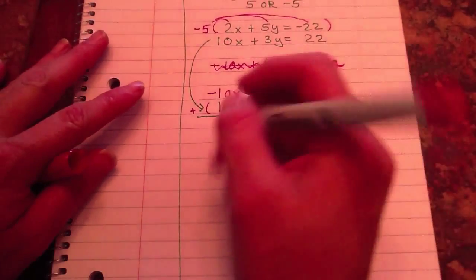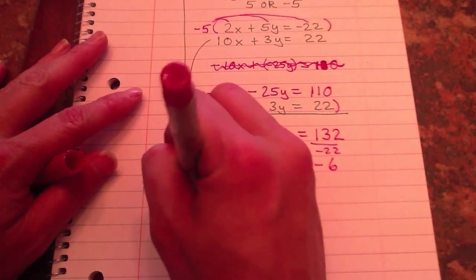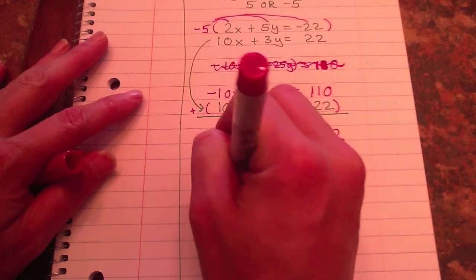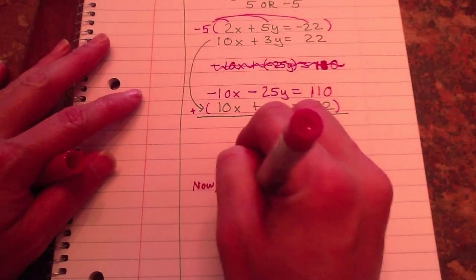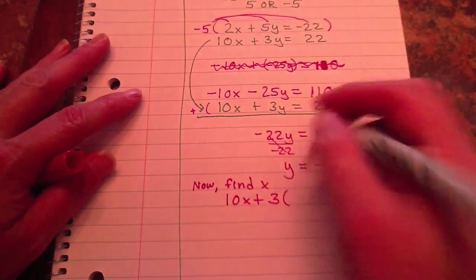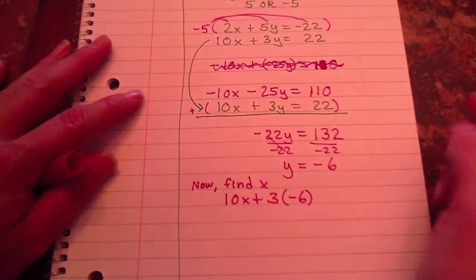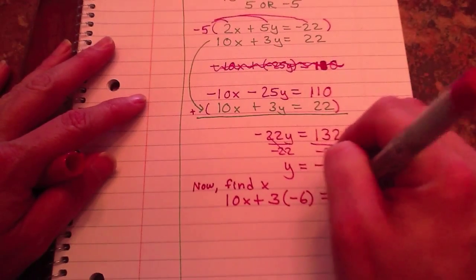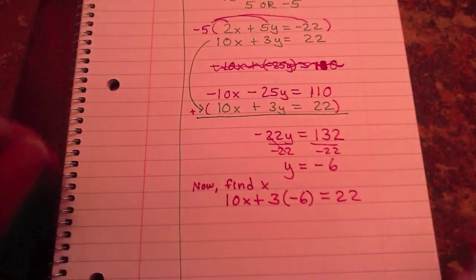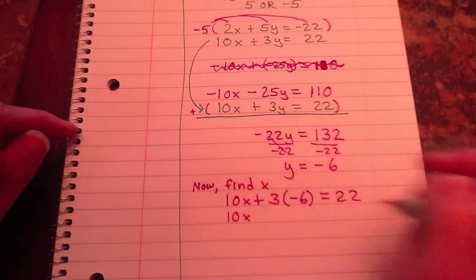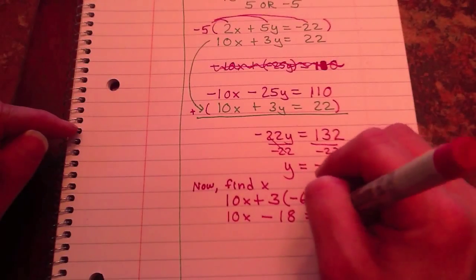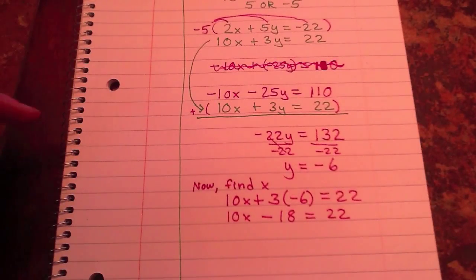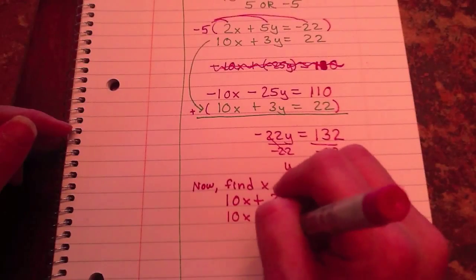So I'm going to rewrite my bottom equation to find x. My bottom equation was 10x plus 3, and then instead of a y, I'm going to plug in negative 6, equals 22. 10x subtracting 18 equals 22. I'm going to add 18 to both sides.